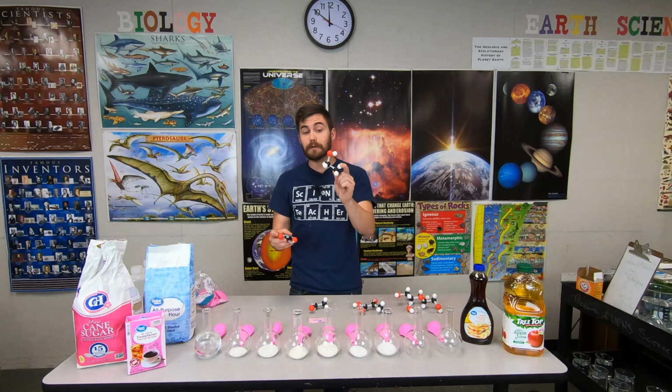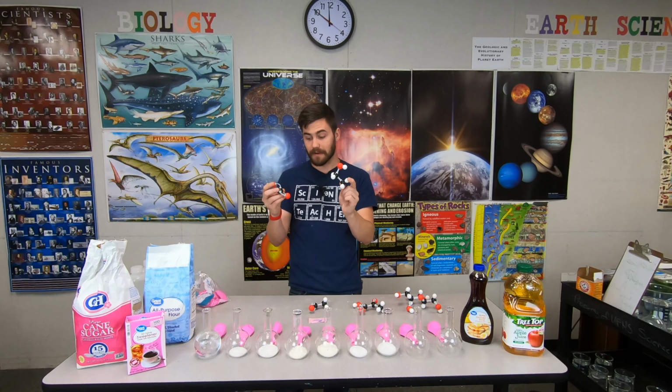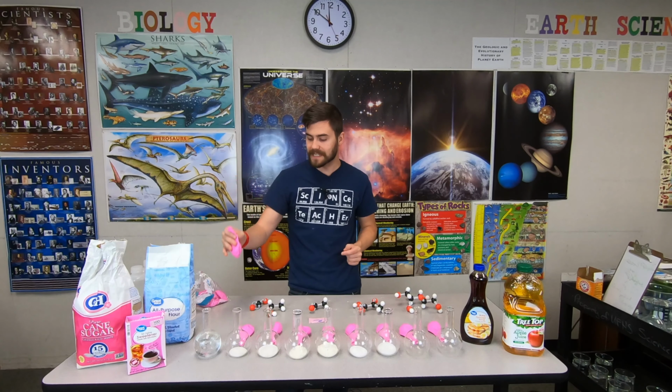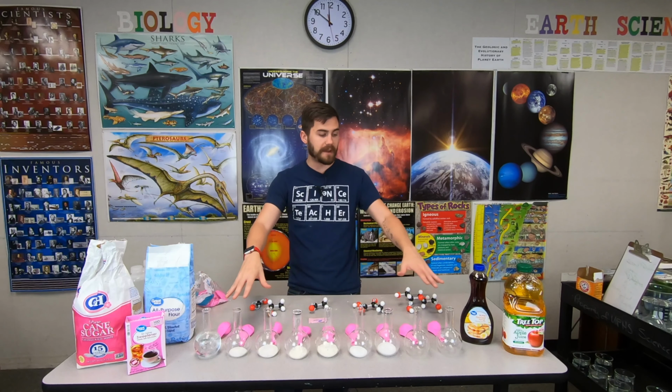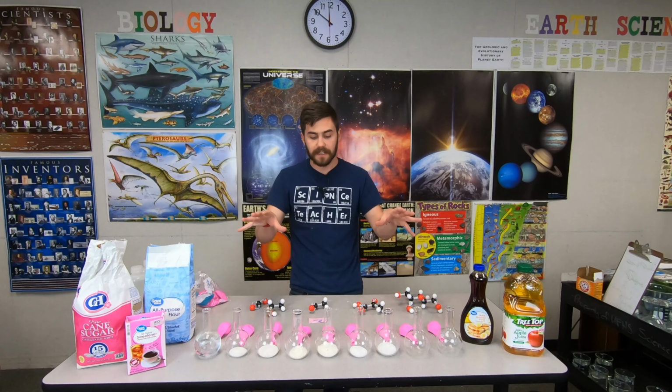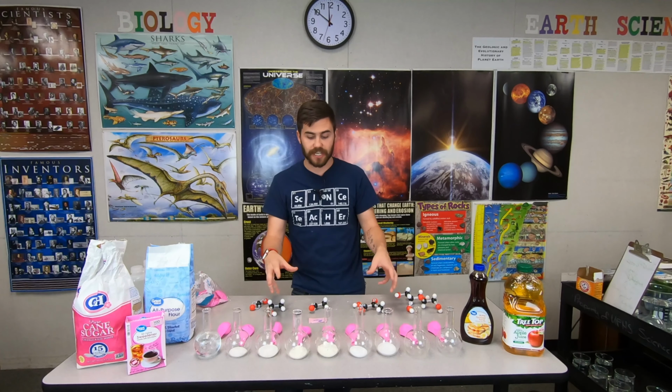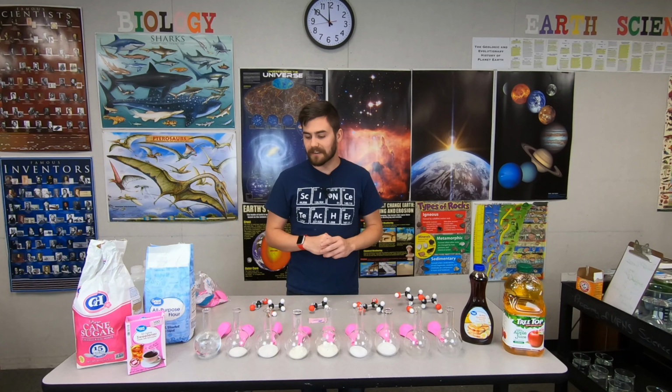In this lab, we will be making these two compounds, and we're going to use balloons to try to capture the carbon dioxide gas and compare a wide range of different food sources to see if the rate of fermentation is affected by them. Here's what we have.